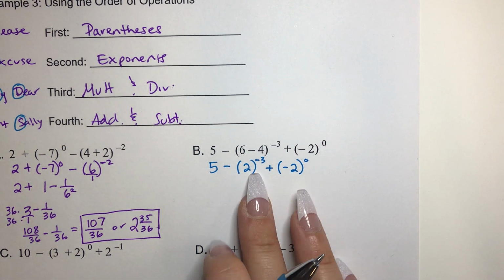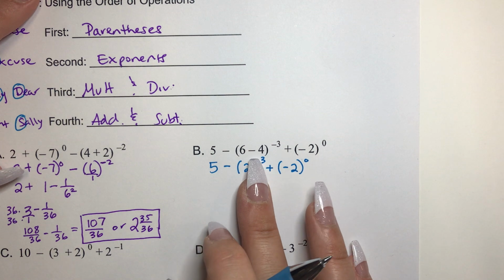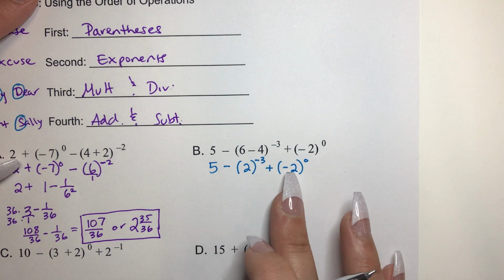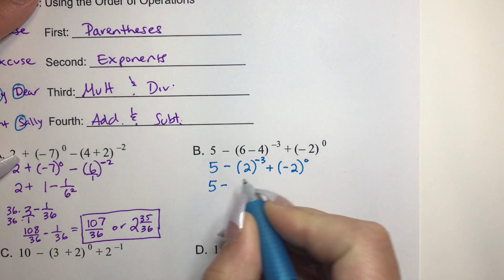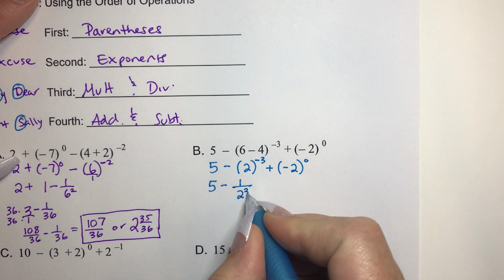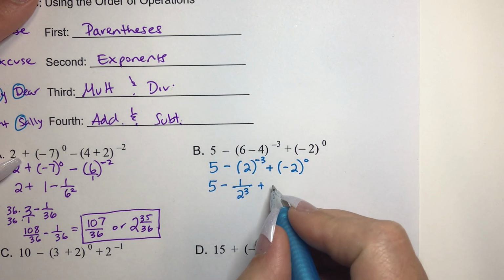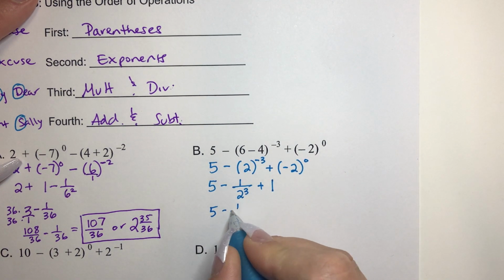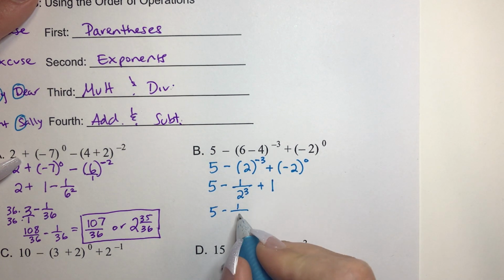Okay, now we just have these exponents. These are parentheses, but there's kind of work we had to do in the parentheses. Here, there's no work. This parentheses is just because this is a -2. Okay, so I'm going to rewrite this. That negative means we're going to drop it down, 2 to the 3rd, plus -2 to the 0 power, that is 1. Okay, I'm going to simplify this exponent here. 5 minus 1/2 to the 3rd is 2 times 2 times 2. 2 times 2 is 4. 4 times 2 is 8.